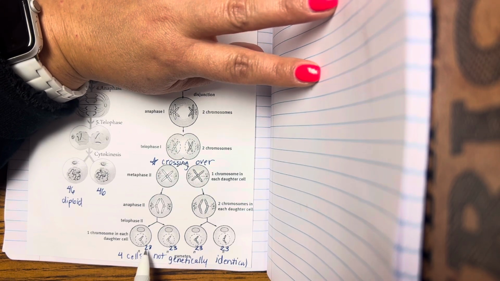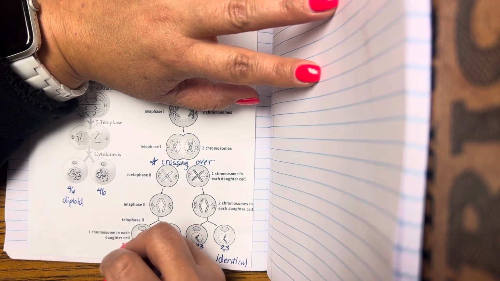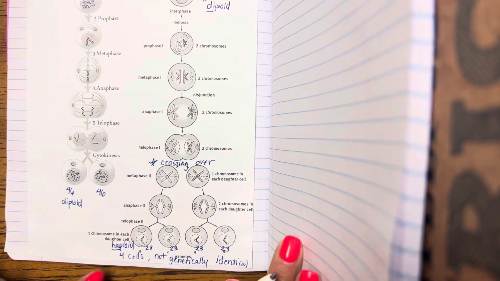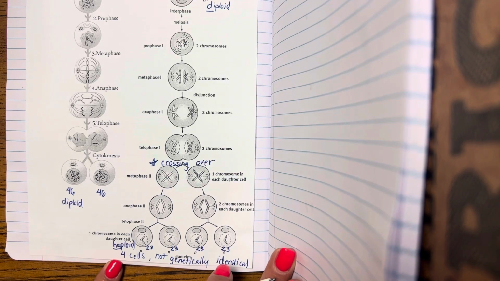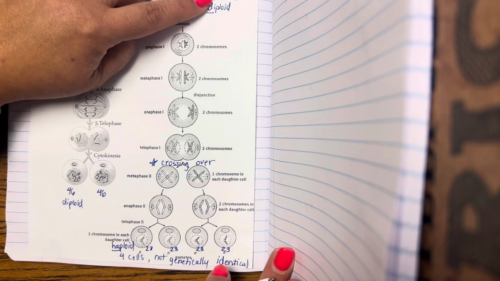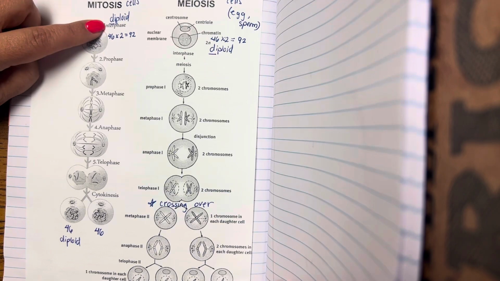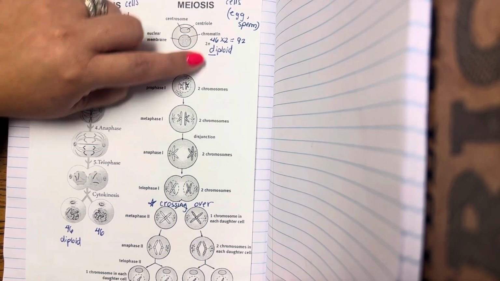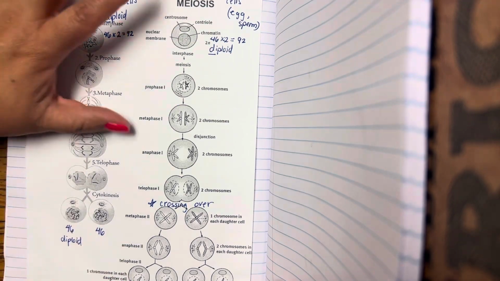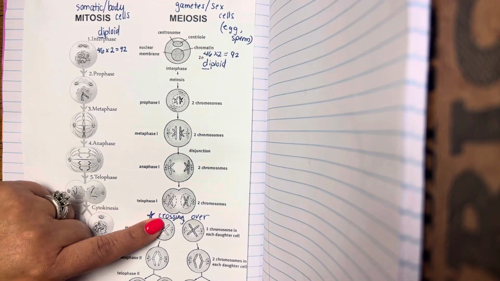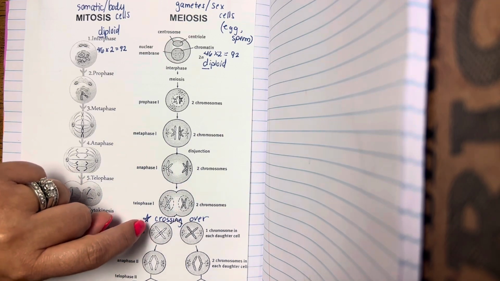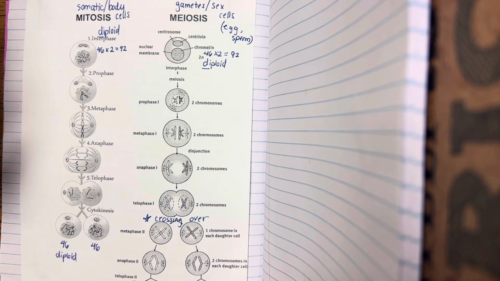We consider this number of 23 to be a haploid number. Just think of the word half. So it's half the number of chromosomes. It's just one set of chromosomes as compared to how it started. In mitosis, you start diploid, you end diploid, and in meiosis, you start diploid, but you end haploid. And the most important thing is this concept of crossing over. I left you a video that I want you to watch on this process of crossing over, and I want you to answer the questions on the sheet.